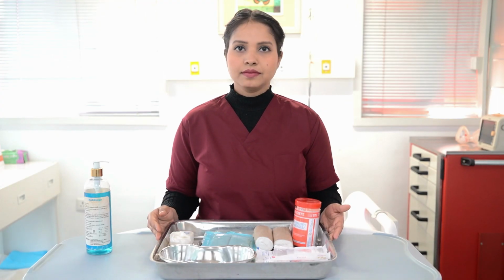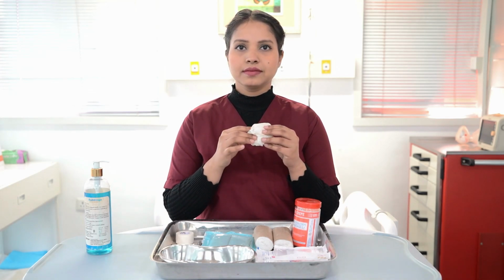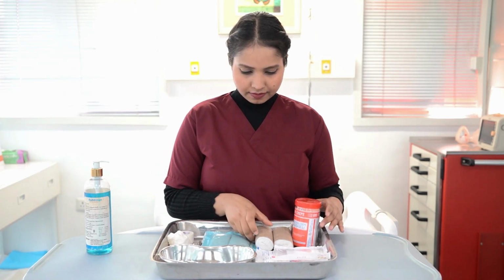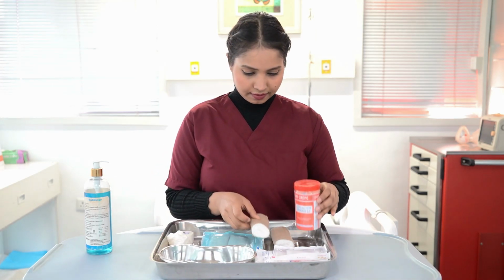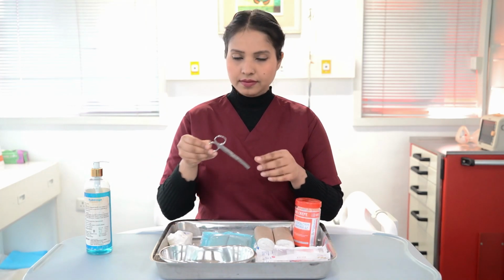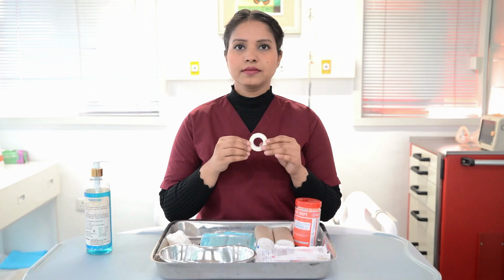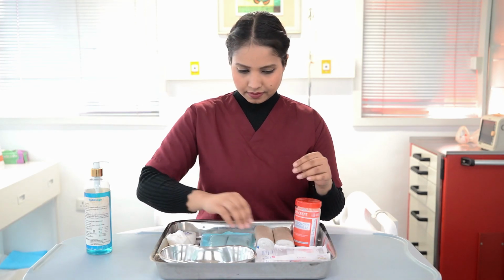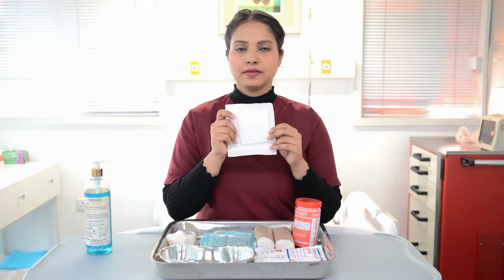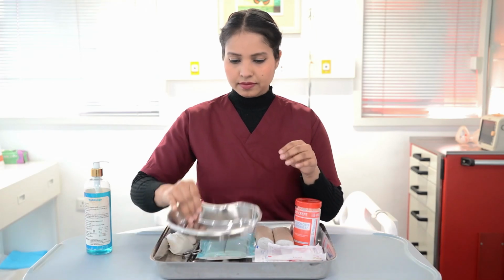Equipment required: a tray containing loose gloves, appropriate bandages, scissors, adhesive tape, dressing material like gauze, and a kidney tray.